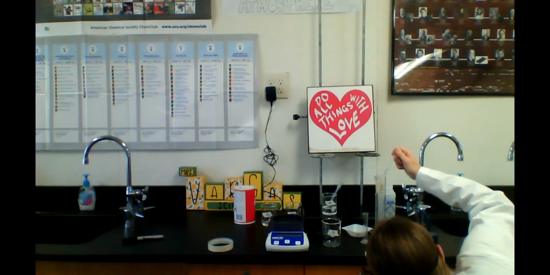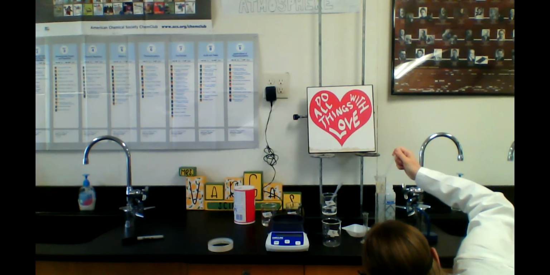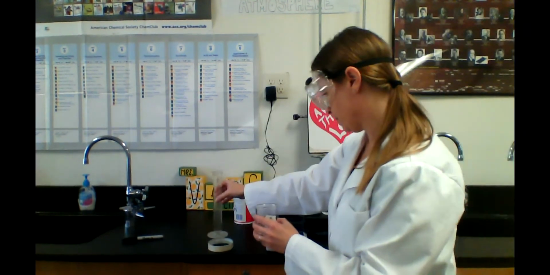And 15, 16 milliliters. Okay, so my 16 milliliters of distilled water is going in. There we go. Mix that around. So now we have our solutions prepared.